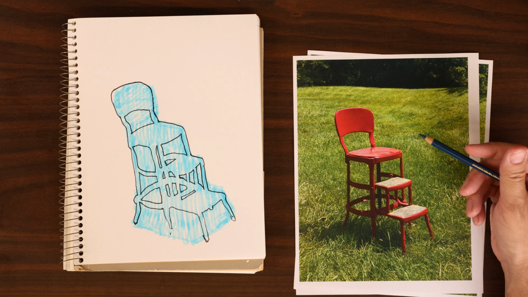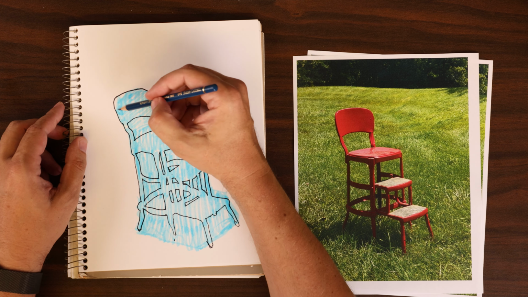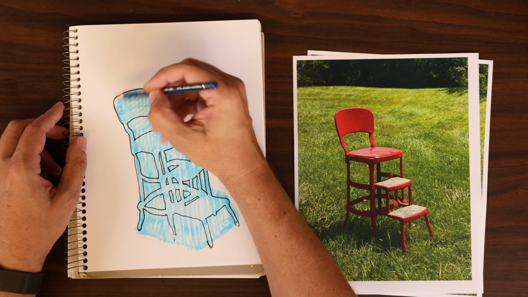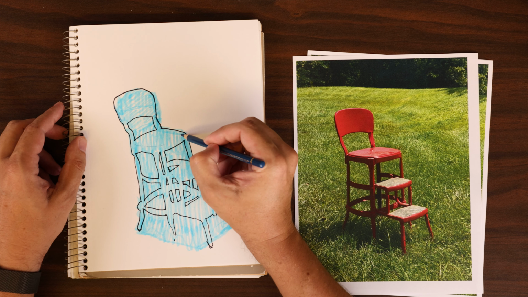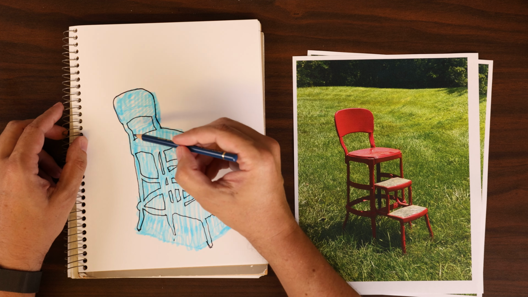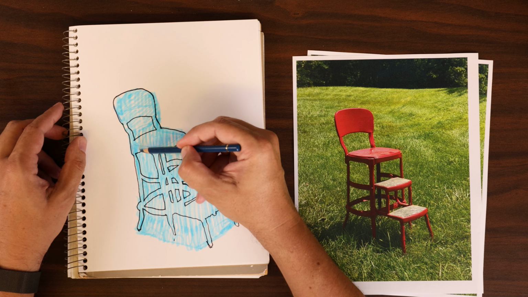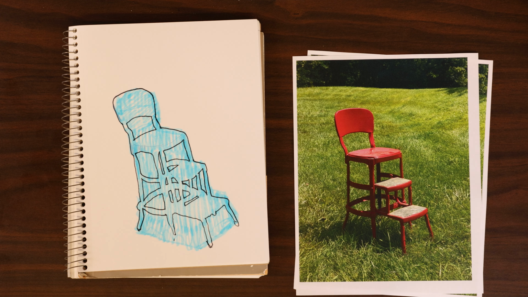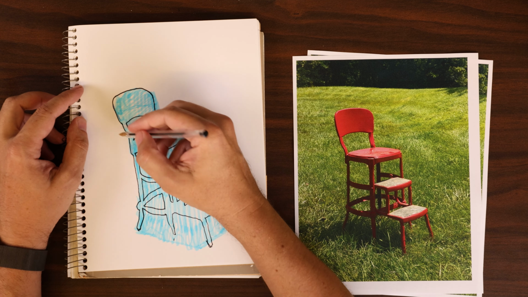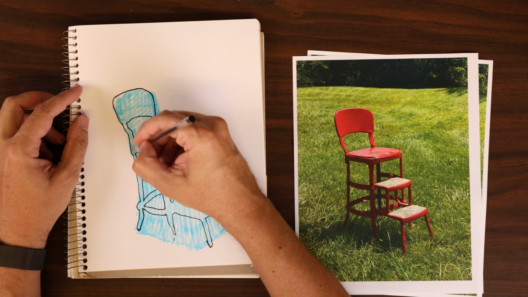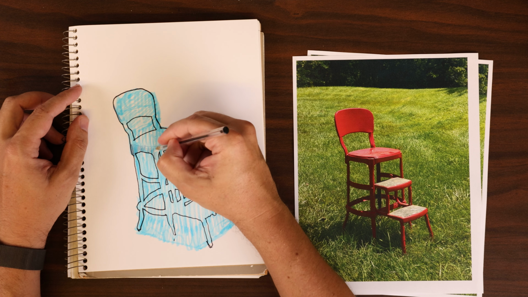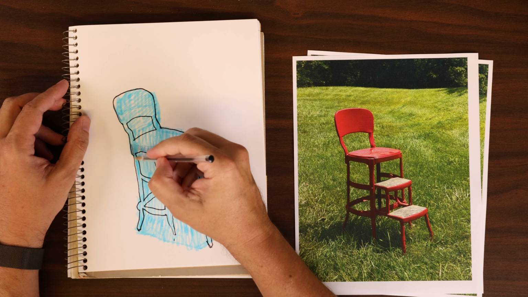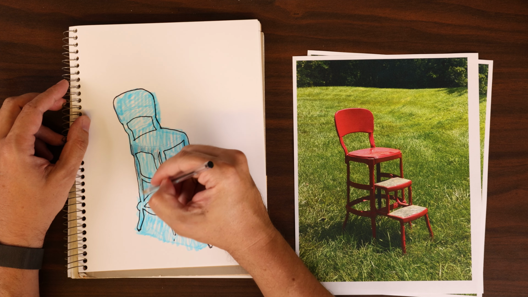So I want you to come back with a pencil or a marker and just come in and add these shadow shapes. It's not dark enough. The ballpoint might work well for this.